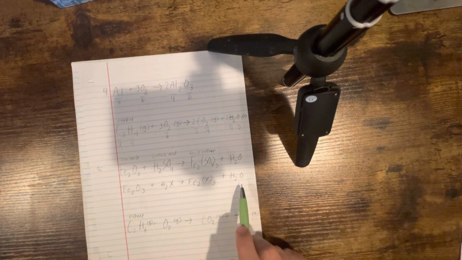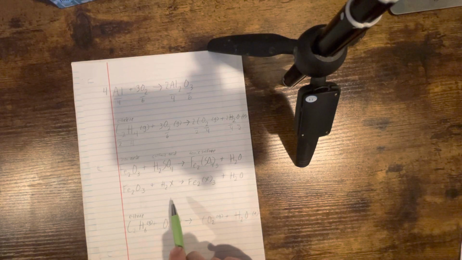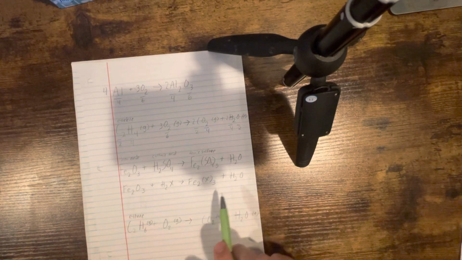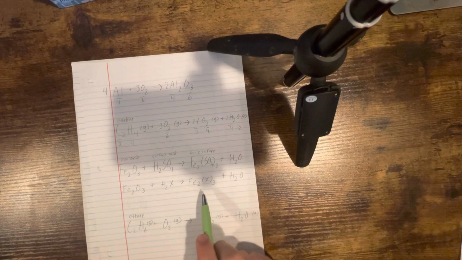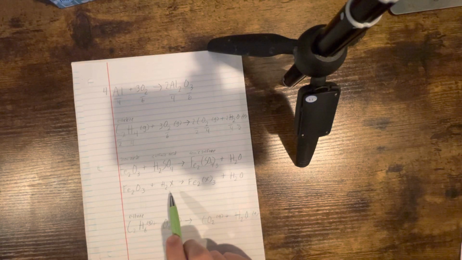No, we don't want to do that. Hold on. We want to take care of our sulfates first, I think. I believe, right? Because we have 3 sulfates here, and we need 3 over here.